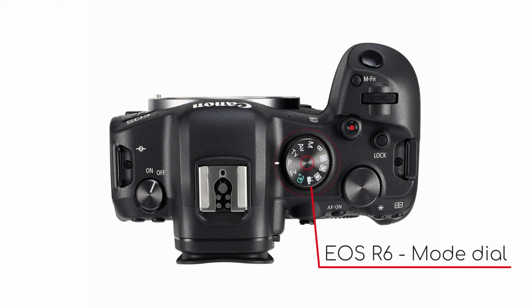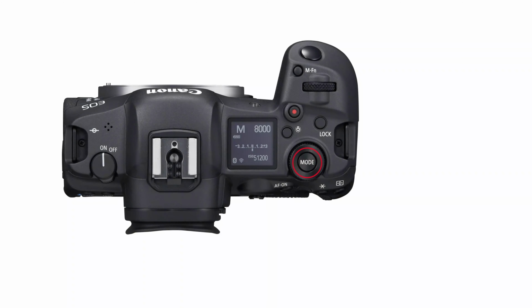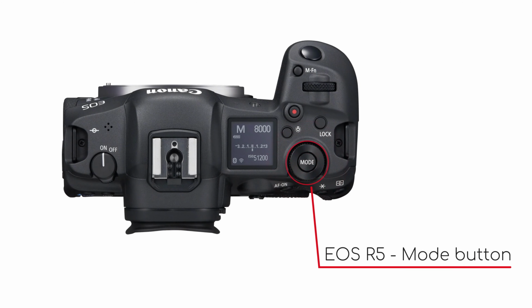Canon EOS R system. You could also name them your C1, C2 or C3 modes. If you're using an R6 you can find them on the dial, and if you're using an R5 you can find them under the mode button.